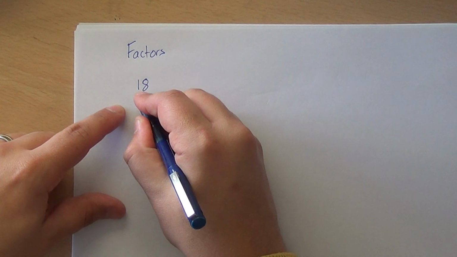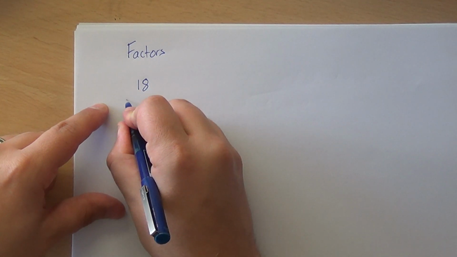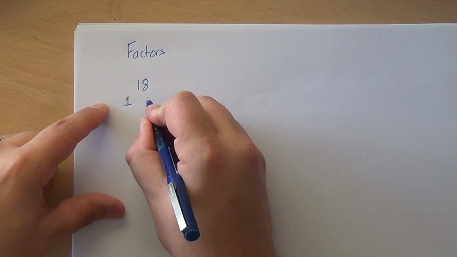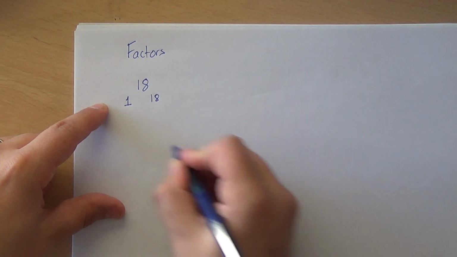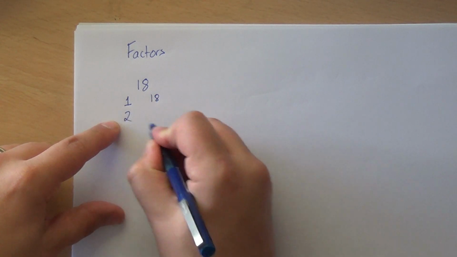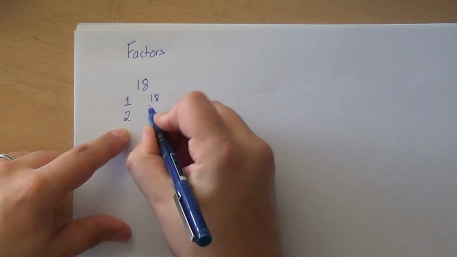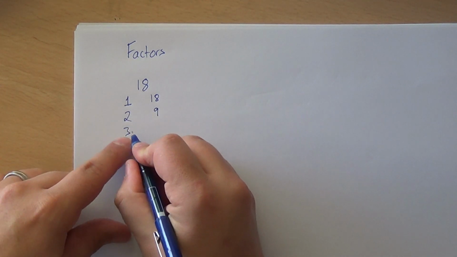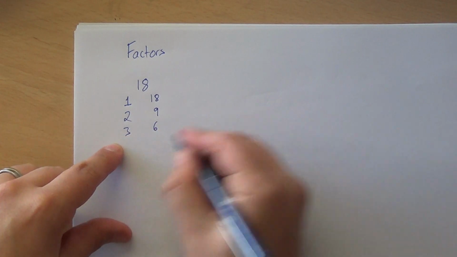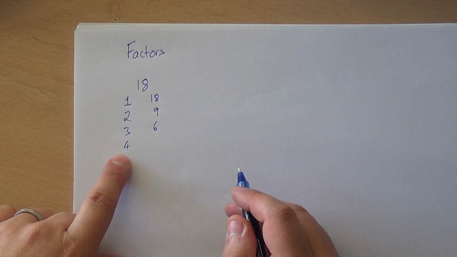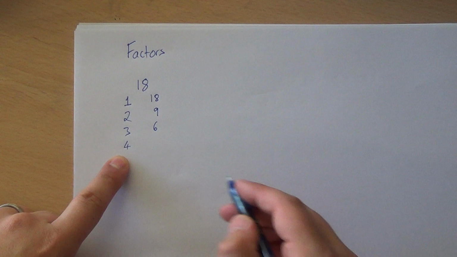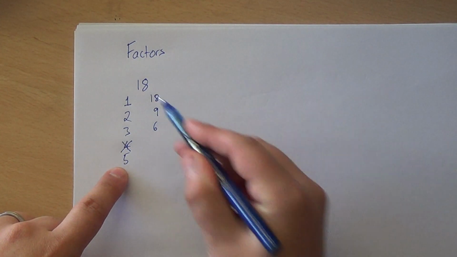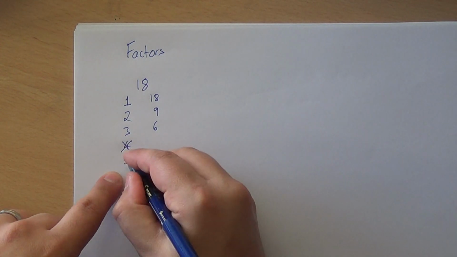Now I would always do this systematically, starting at the lowest. So 1 times something is 18. Well, you and I both know it's 1 times 18. Having checked 1, 2 times something is 18. Well, it's 9. 2 9s are 18. 3 somethings are 18. Well, it's 6. 4 somethings are 18. If you know your times tables, you know that 4 doesn't work. 5 somethings are 18. And again, that doesn't work.